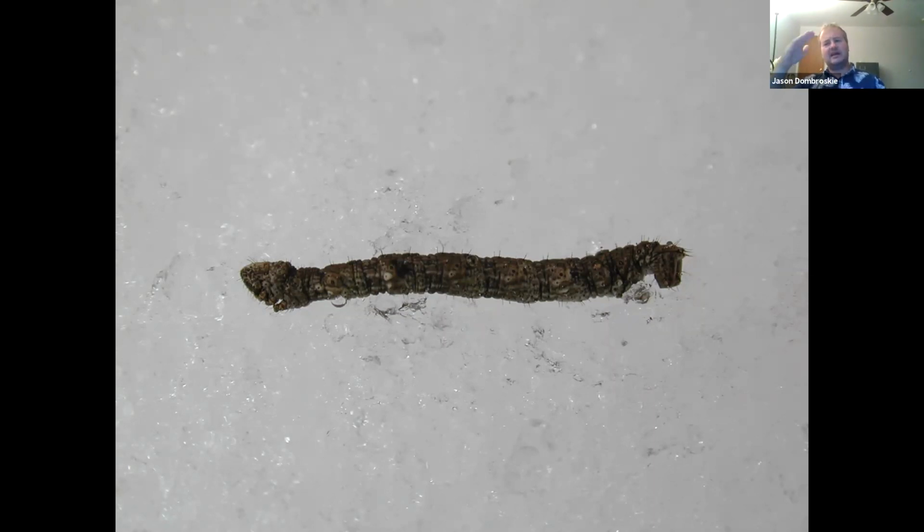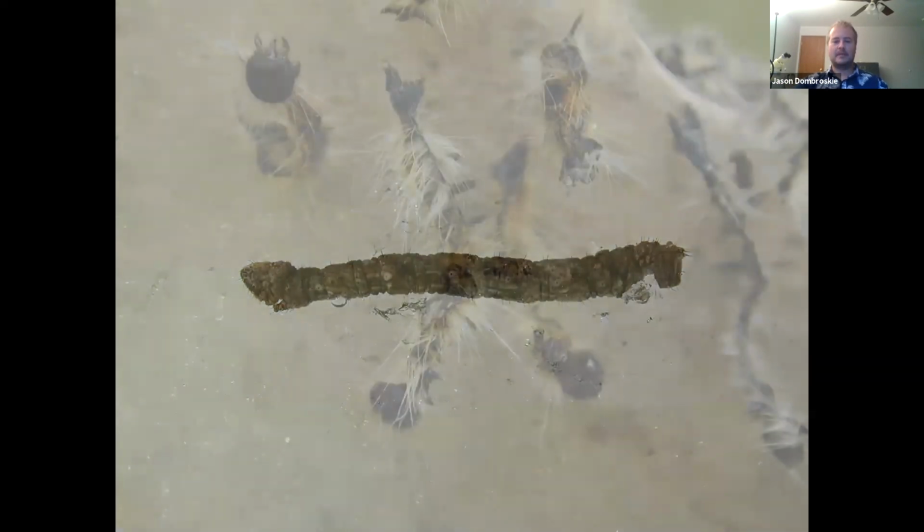But even things like if the spring is too early or late, because a lot of moths time the egg hatching with bud break. And if they're too early, the caterpillars hatch and there's no food, or if they're too late, the leaves have grown too much and are too tough to eat. So you can actually lose a lot of the population that way.